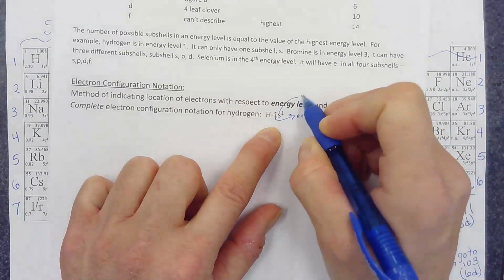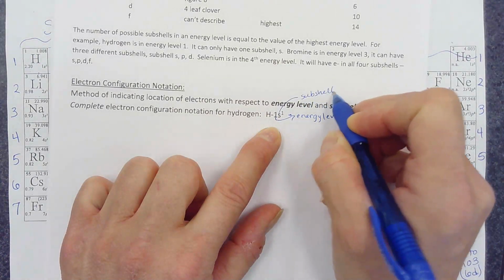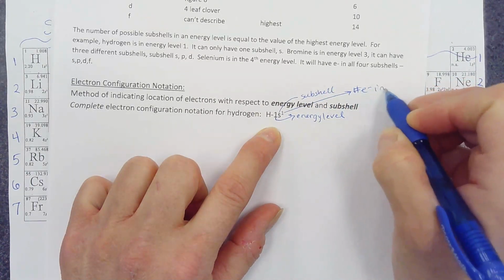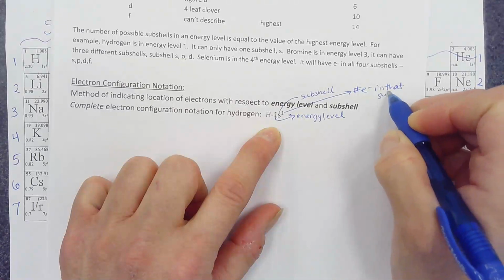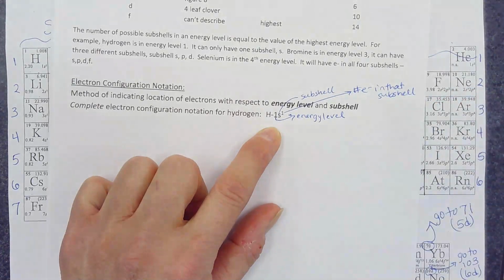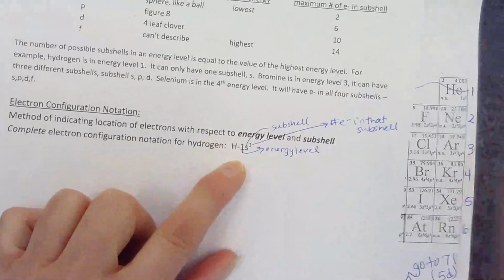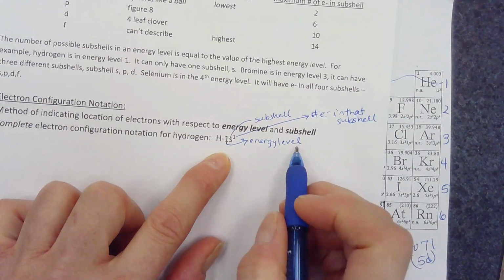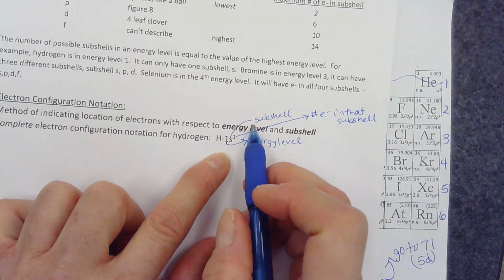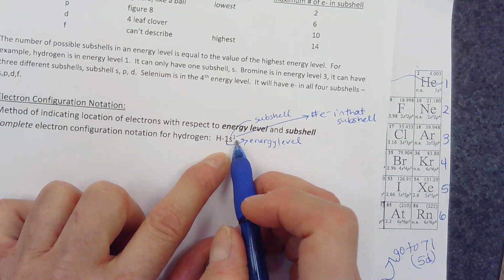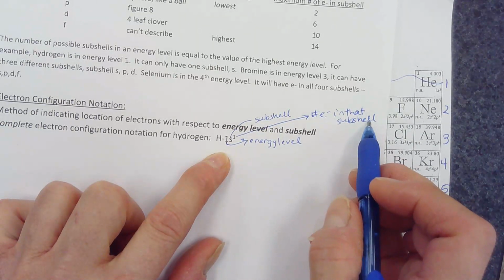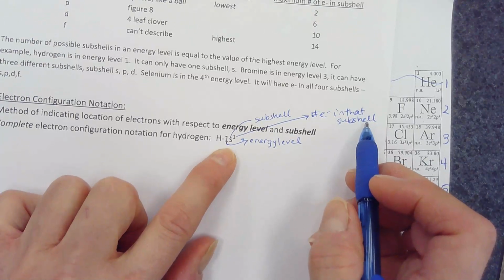This S is the subshell, and this superscript 1 is the number of electrons in that subshell. So the big 1 is the energy level, the S is the subshell, the superscript 1 is the number of electrons in that subshell. And how we say it is literally like I said it, 1s1.